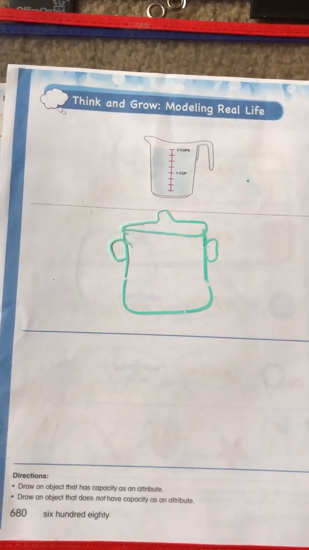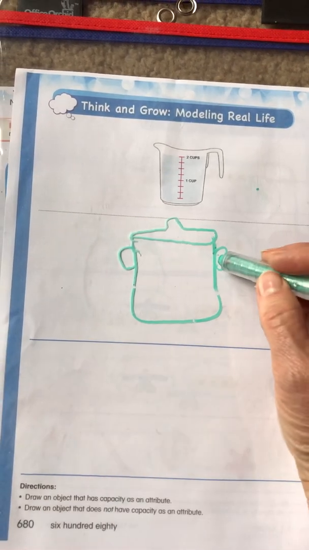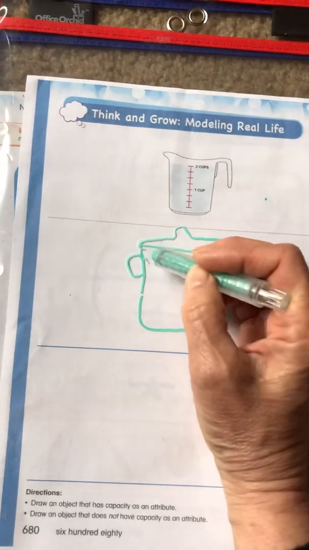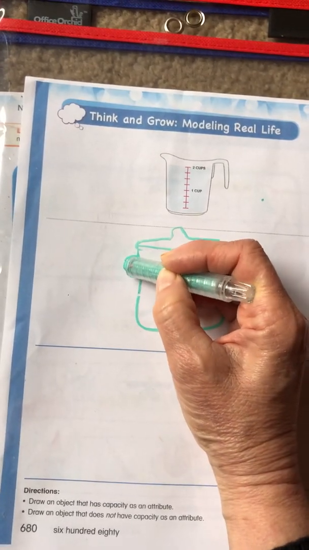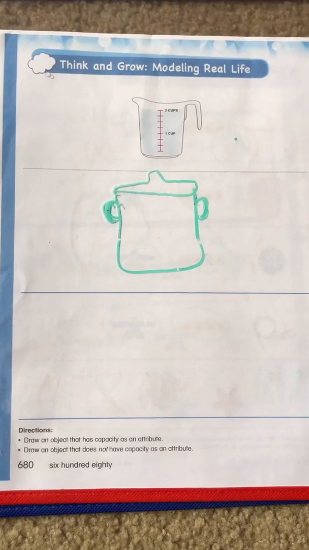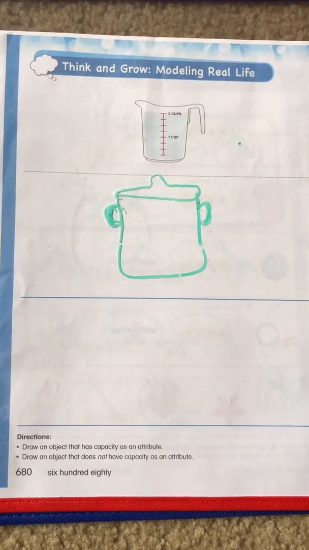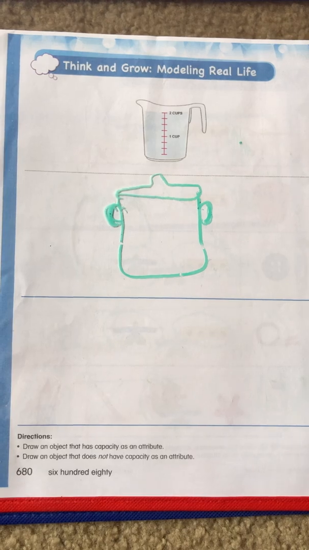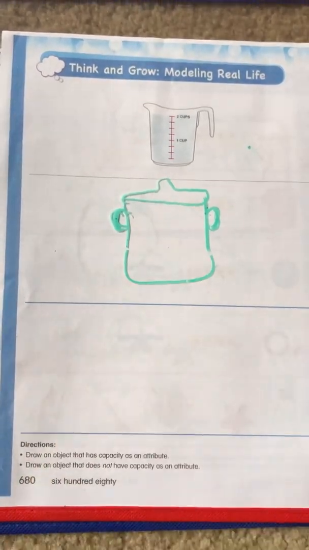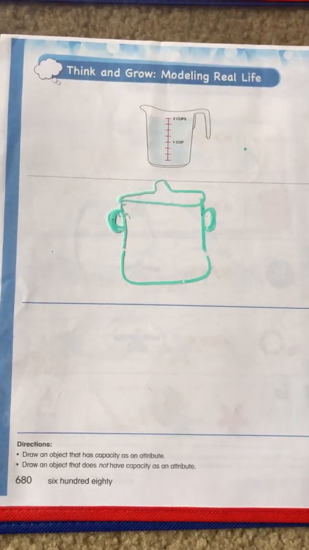Yeah, it's a pot. See, here's its handles. Maybe I should make those handles thicker. It's a pot that you would put soup in on the stove. Yeah, so a pot is something you could use that shows capacity. Okay, this pot's a big one, so it would hold a whole bunch of soup.